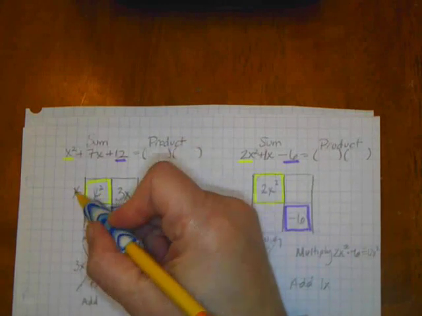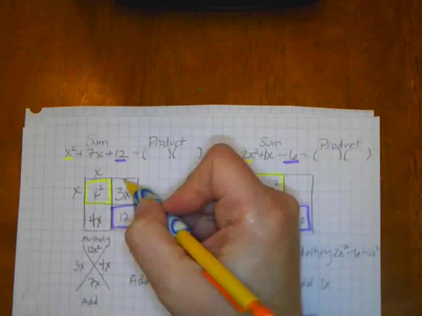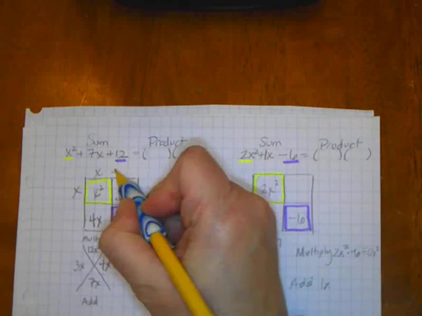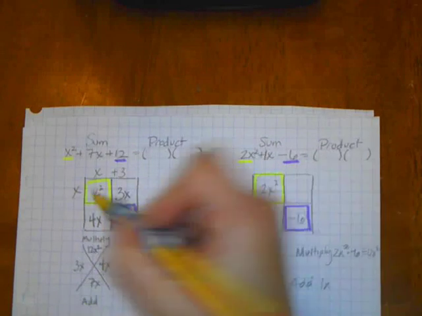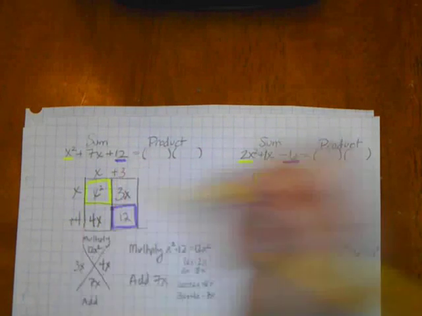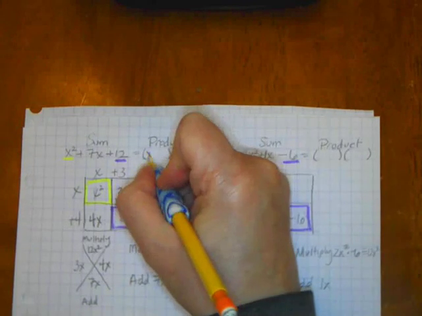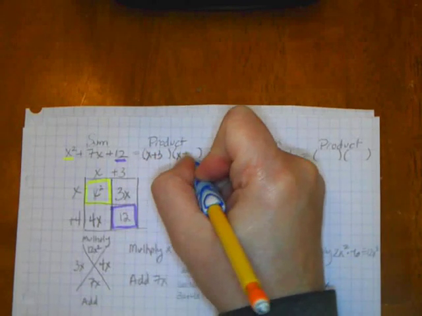So what times x is x squared? This would have to be an x. And then what times x is 3x? This would have to be a positive 3. And then x times what is 4x? This would have to be a positive 4. And if you did it right, then 3 times 4 is 12. So our factors are x plus 3 times x plus 4.